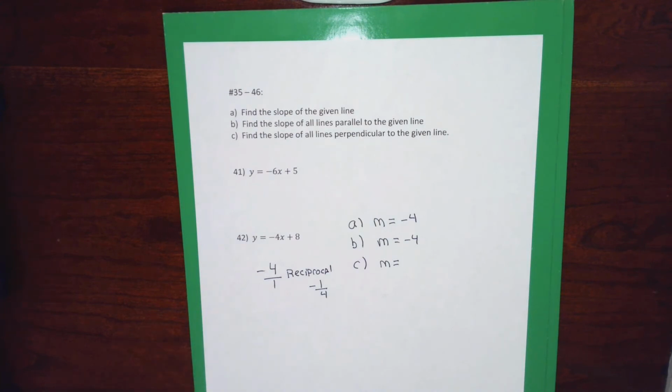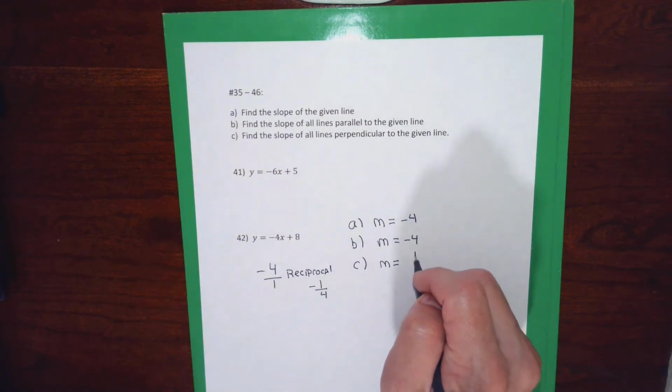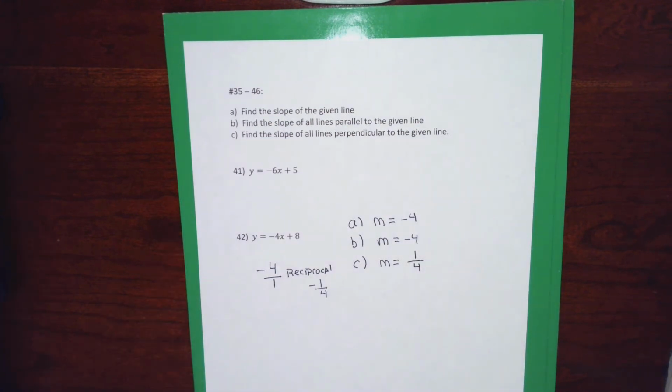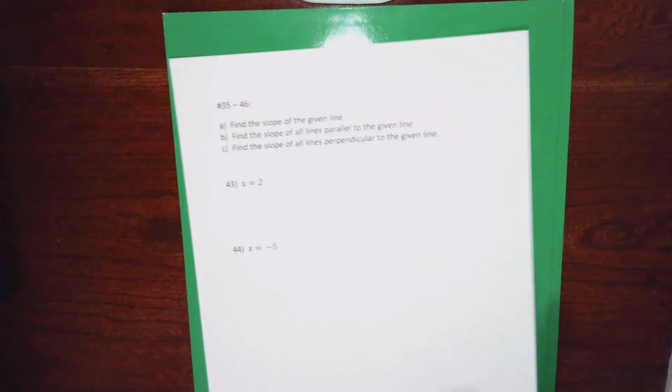Finding the reciprocal isn't enough to find the slope of the perpendicular line. You also have to change the sign. So I'm going to find the reciprocal, then change the sign to give my slope of my perpendicular line. So the slope of my perpendicular line is going to be 1/4. And then the tricky problems.